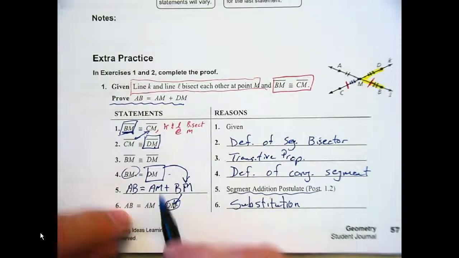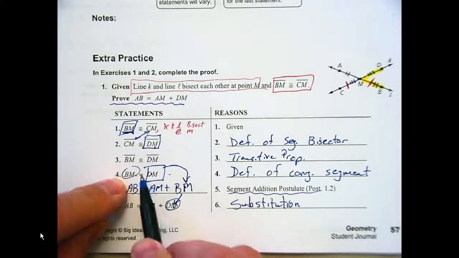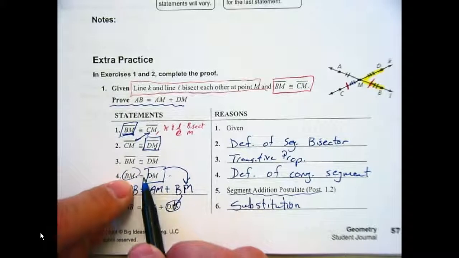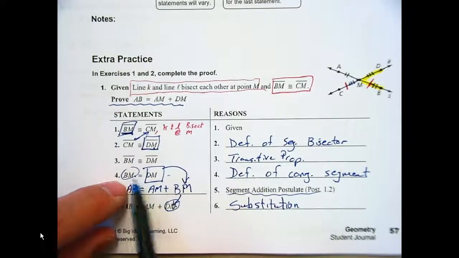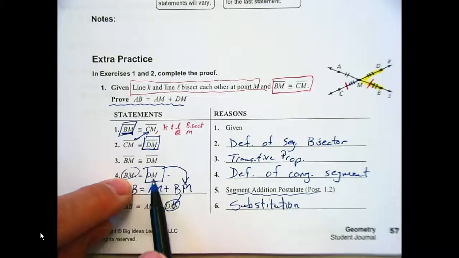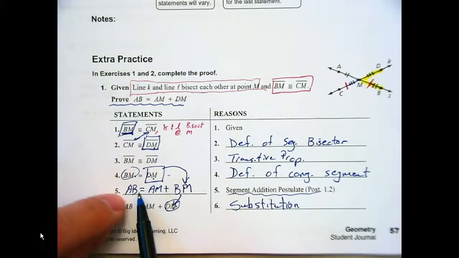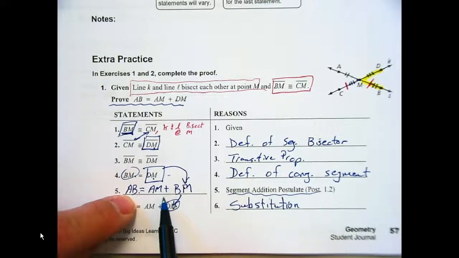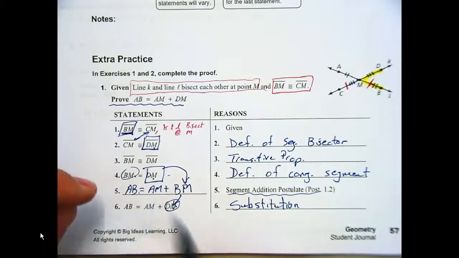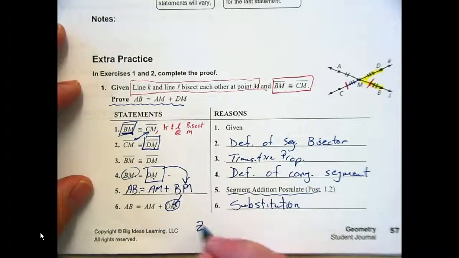Here you're not actually using the transitive property, right? Because here you're saying BM equals DM. You're not saying BM equals something here, and you're not saying DM equals something here. Okay, you're using straight substitution there. It'll become more clear the more you use it, okay? And just keep asking. All right, now I'm going to end my proof with QED.